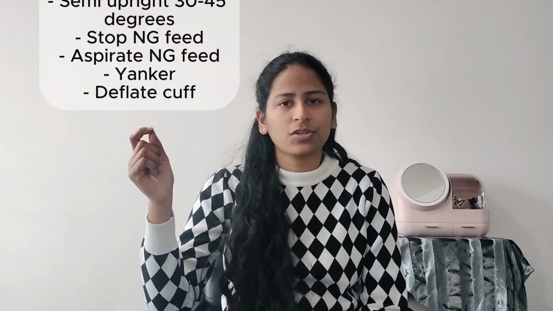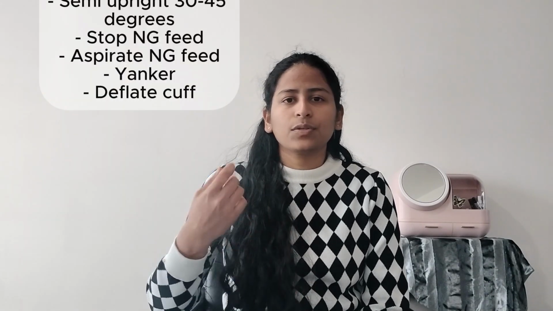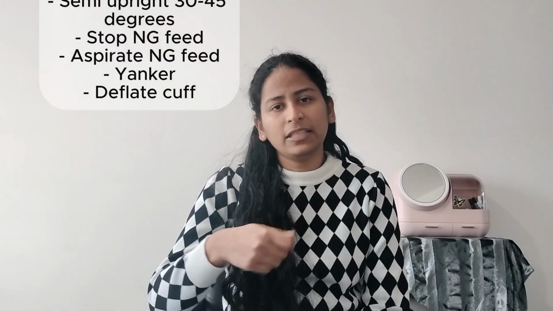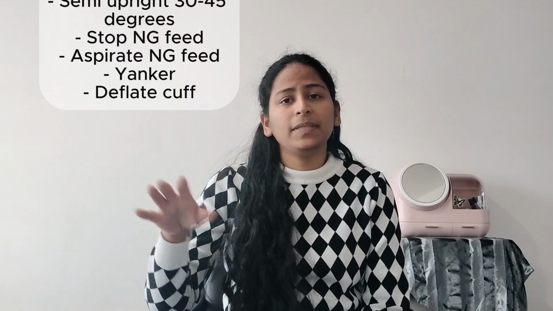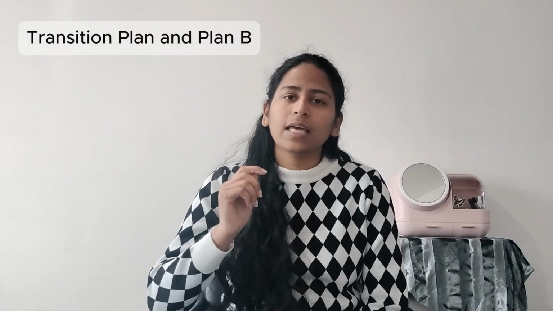Step 4 would be to have your Yankauer suction, which is the oral suction, ready, connected to your suction port. Next is to have your 10 ml syringe ready to deflate the cuff. The other bit will be, once you have extubated, you should have a plan in place of where this patient is going to transit. In the sense, once you take the ET tube out, is this patient going to be left to room air, which is very rare, or do we want to put them on a humidified face mask, or do you want them to be on CPAP or NIV?